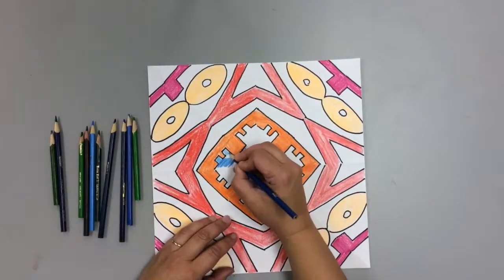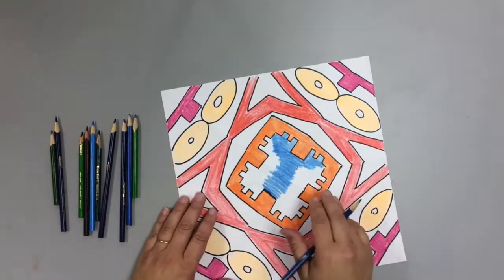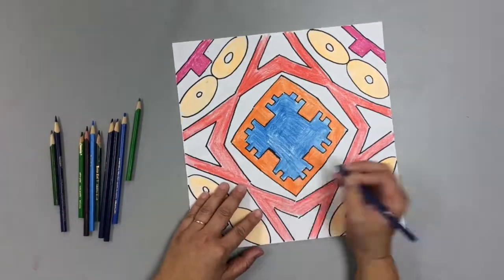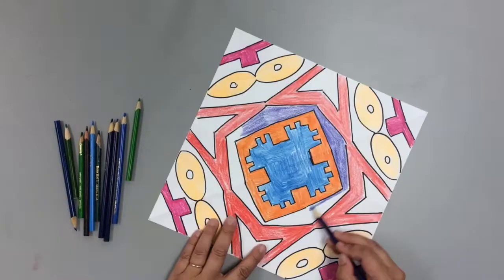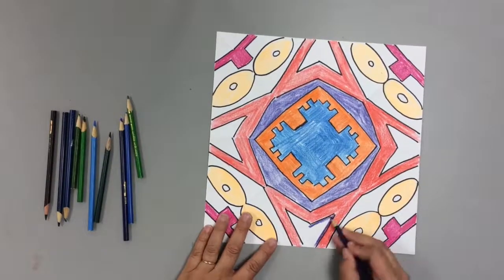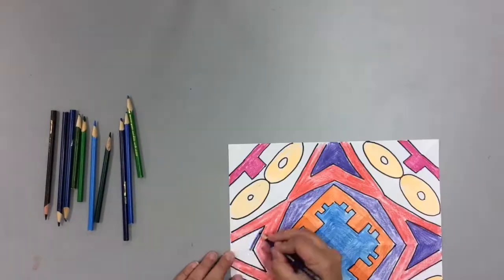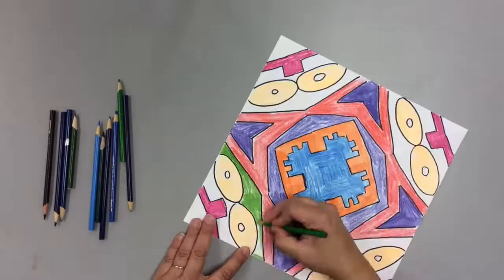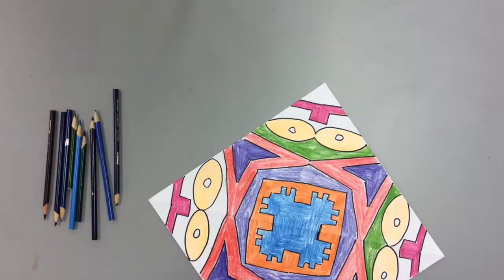Now for my cool colors. I pull out all the colors I'm going to use that fit within that color scheme, and I color in the background. So all of my warm colors are the letters and the background is cool colors. That really makes the letters stand out and keeps them separate from the background.